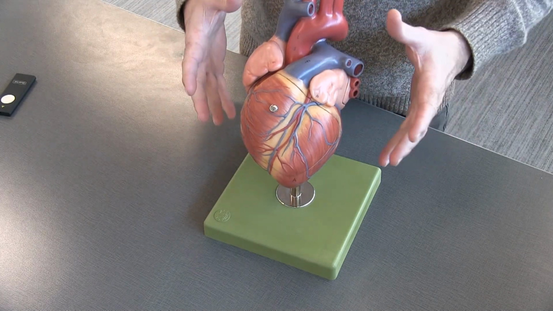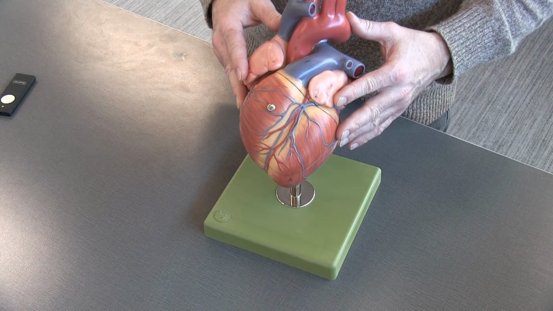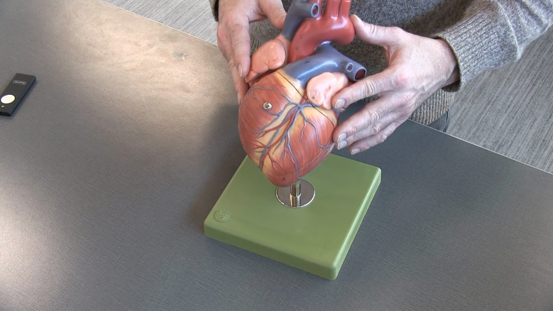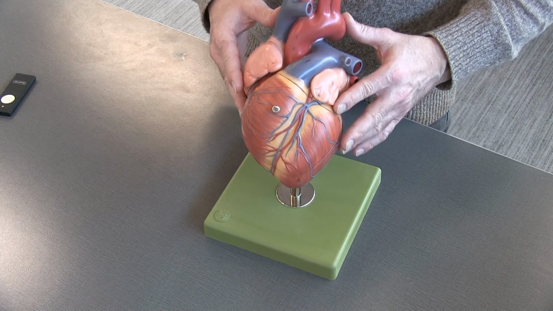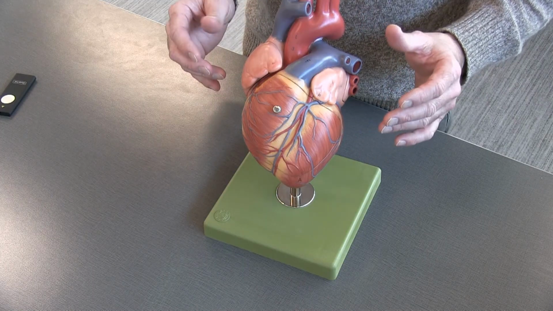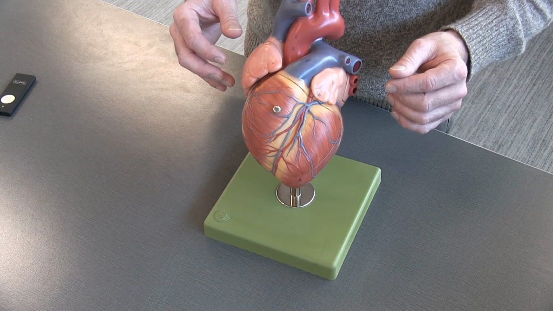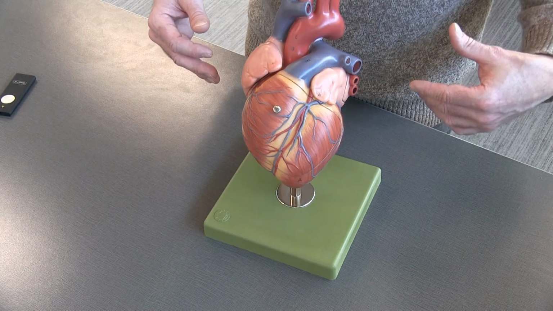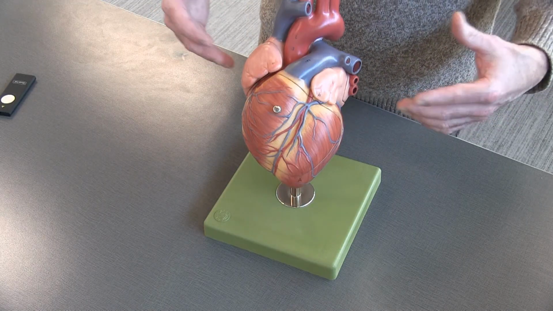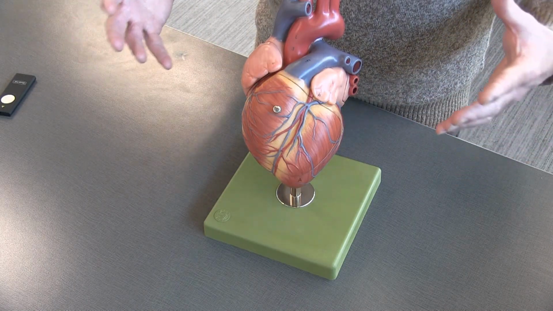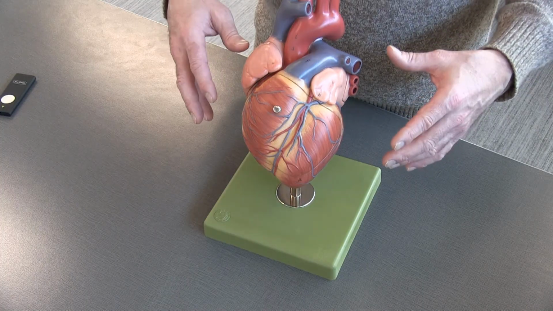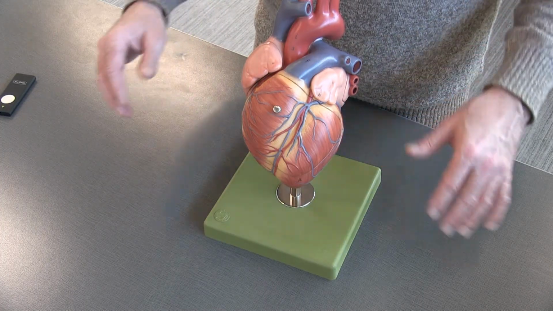So this is a model of a human heart. It's approximately 1.5 times the size of the human heart. I'm going to cover all of the structures that can be seen on this model, and I'll do that in the direction which venous blood would return to the heart before it becomes oxygenated in the lungs, and then how it would return back as arterial blood to the other side of the heart.